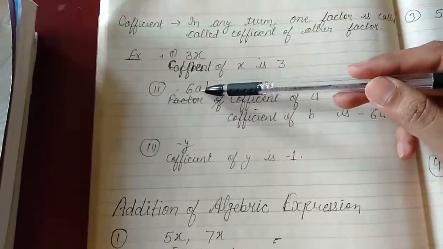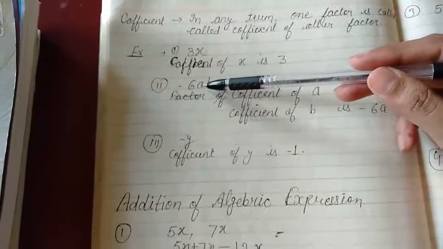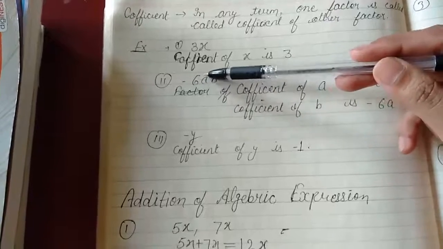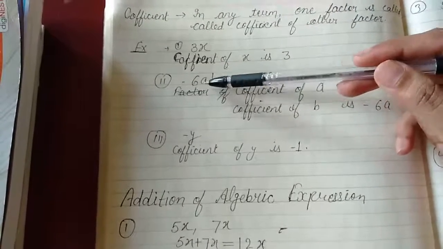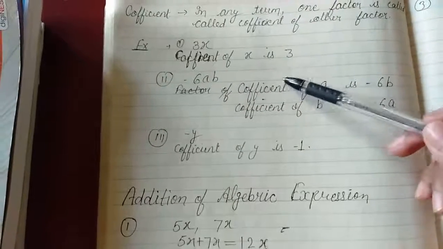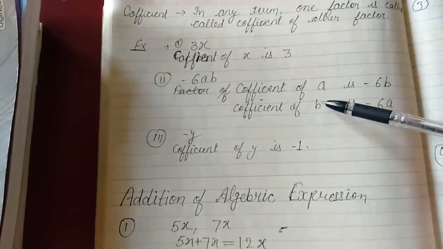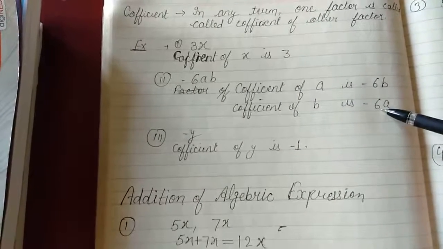6ab. So if we ask what is the coefficient of a, we can say minus 6b. Except a, anything that is remaining is called the coefficient of a. So the coefficient of a is minus 6b. And what is the coefficient of b? Coefficient of b is minus 6a.